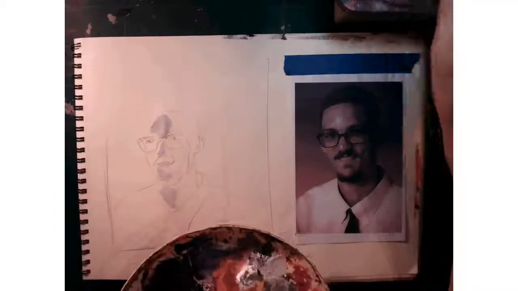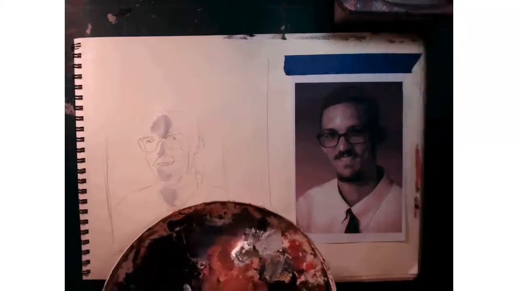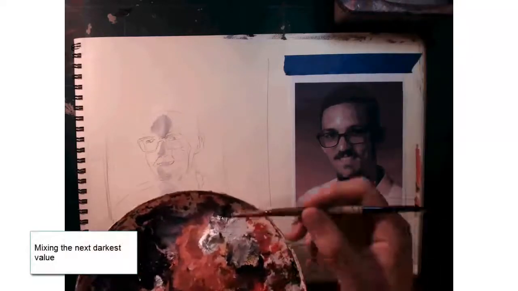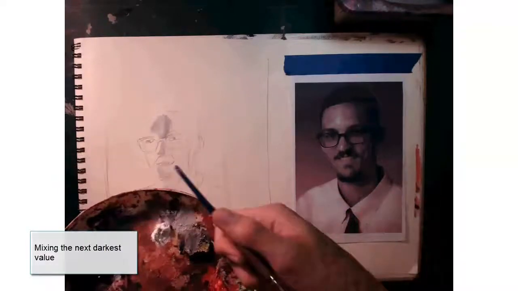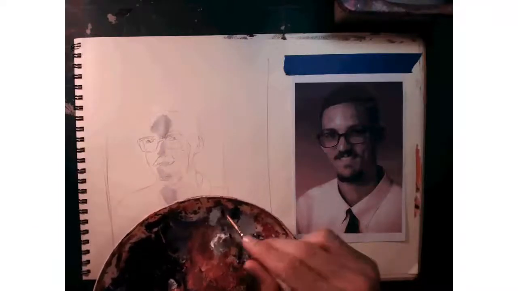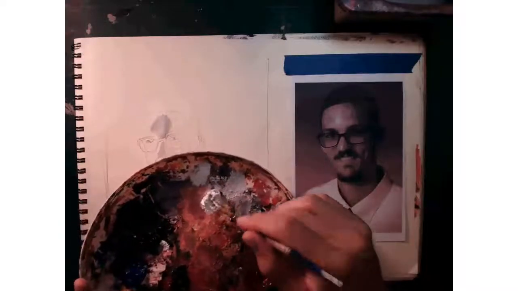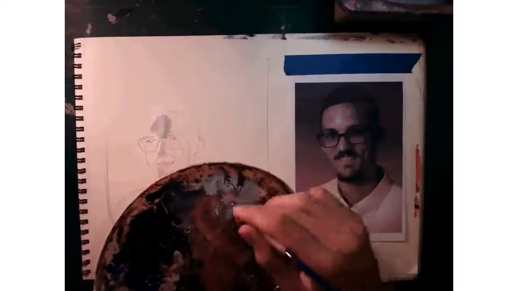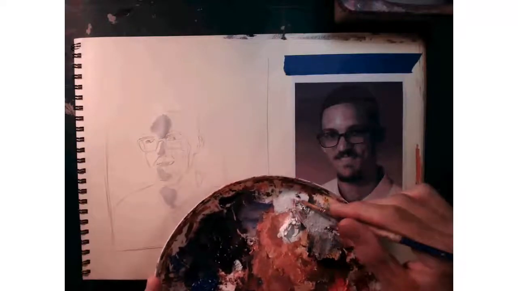So let's do that. These probably won't dry in time either, but let's say we got the next value up to go. The next value after this would have a little bit more gray in it. We can start a separate mixture. Again, be sensitive of how much white, how much black you use. If I keep these mixtures close, right next to each other, I can really balance how much black goes into this one.